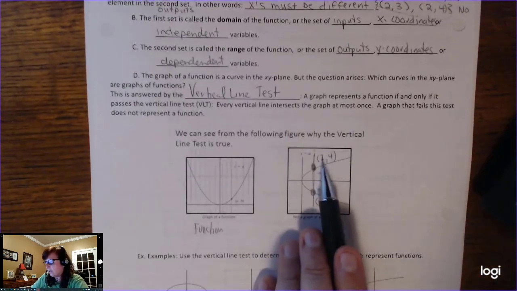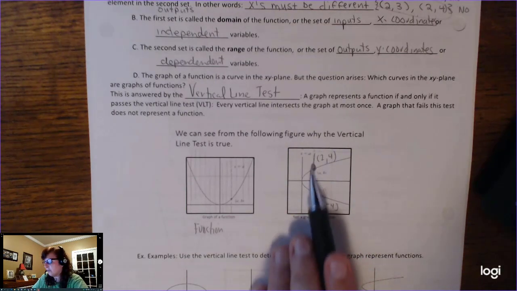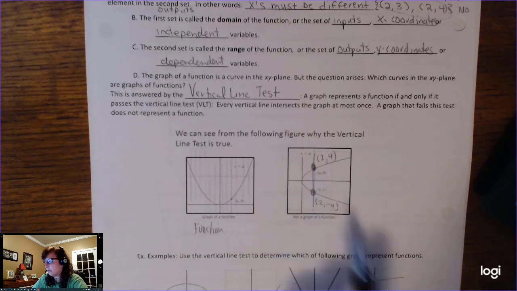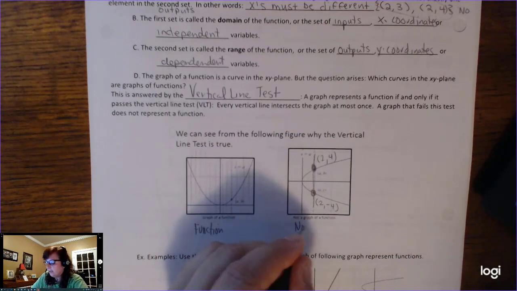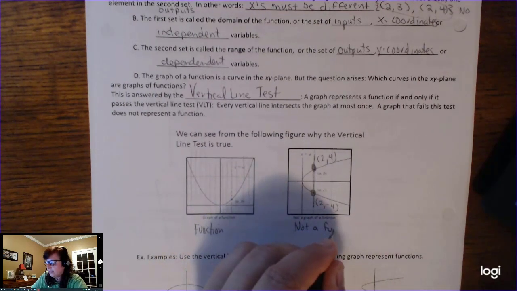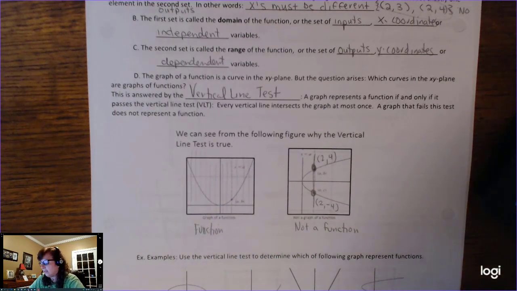And see how this 2 is paired with a +4 and a -4? That means it's not a function. So it fails the vertical line test when it crosses it. The relation crosses the vertical line in more than one place. So that's a really easy way to test whether something is a function or not, the vertical line test.